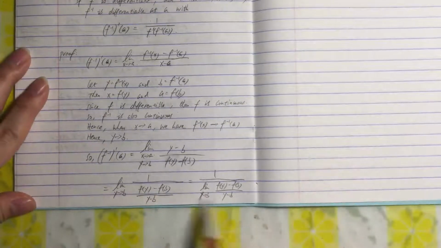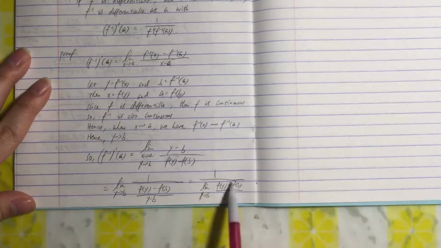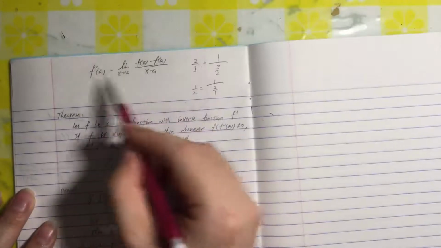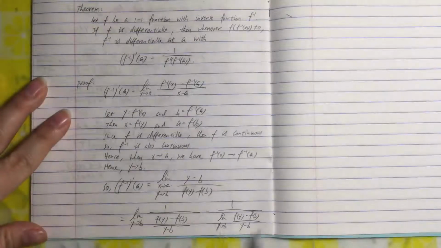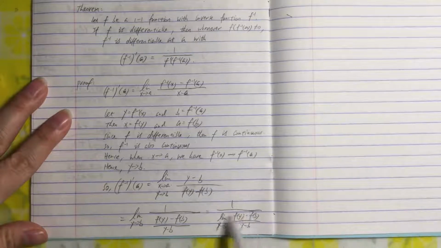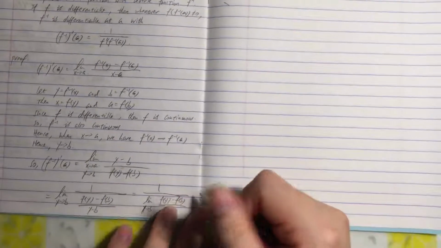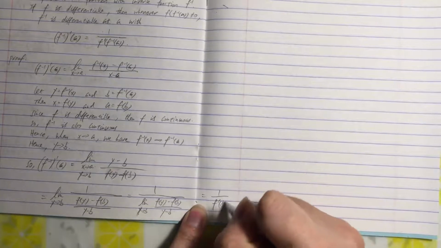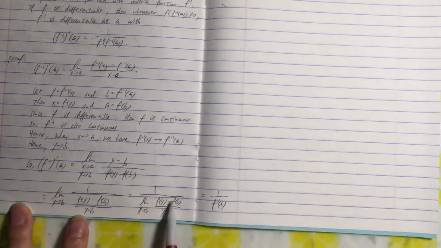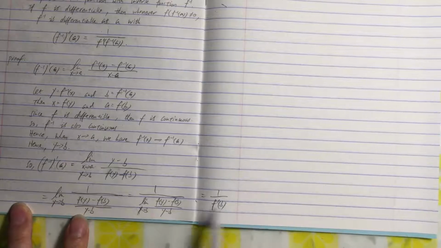Then, what's this limit? If we compare this limit with the limit here, you can see that they are very, very similar. This matches the definition of derivative. This equals 1 over f prime of b.